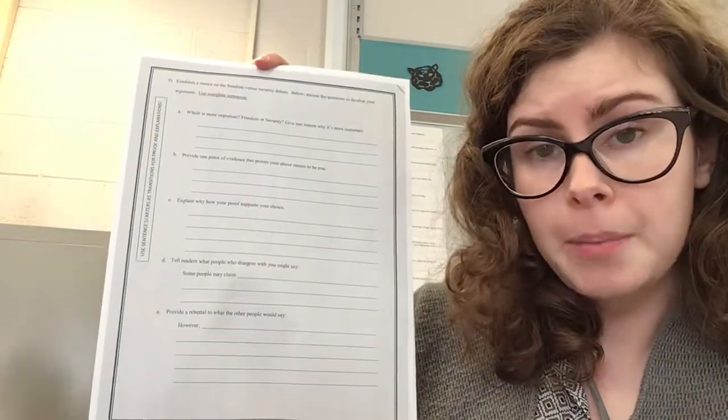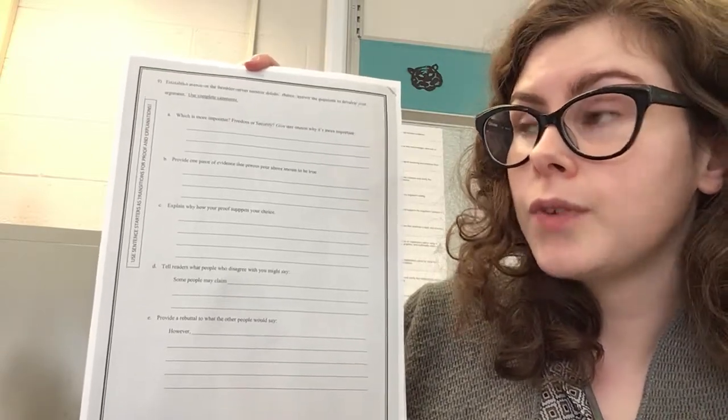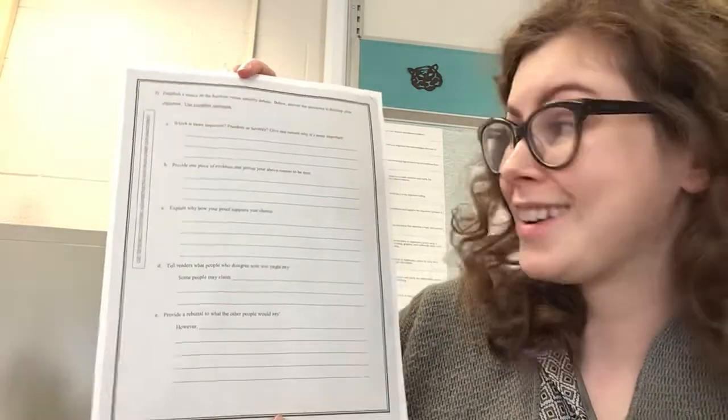The last section here on the back page is making an argument. You've learned about persuasive writing in the past. Perhaps you've learned about argumentative writing as well. This is a way for us to dip our toes into argumentative writing. You're going to decide which is more important, freedom or security in a community. You're going to answer these questions, and by answering these questions, you will have created an argument. Make sure that you're using complete sentences. So I could essentially take away my questions and you would have a complete and full paragraph written there as an argument.